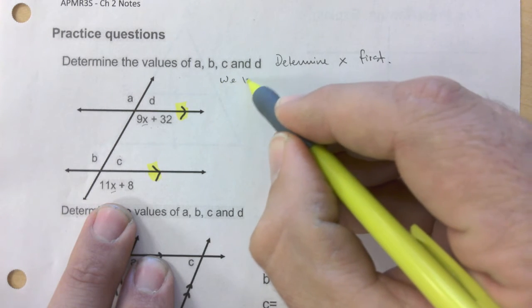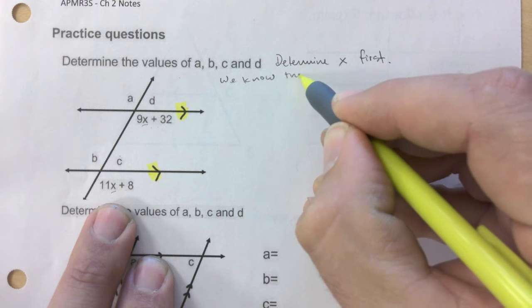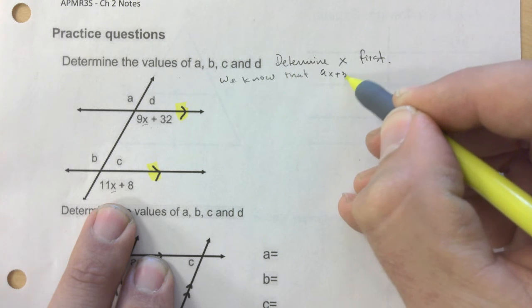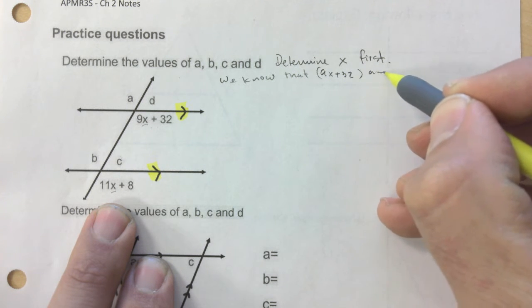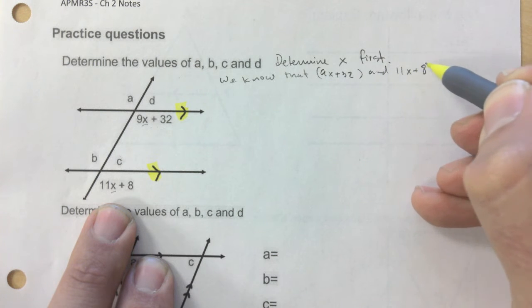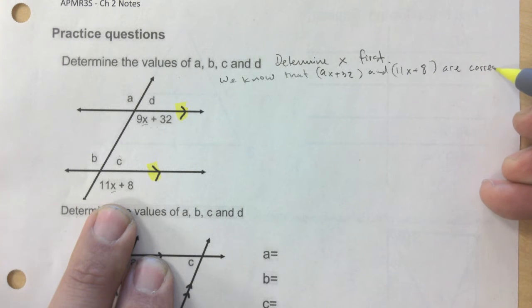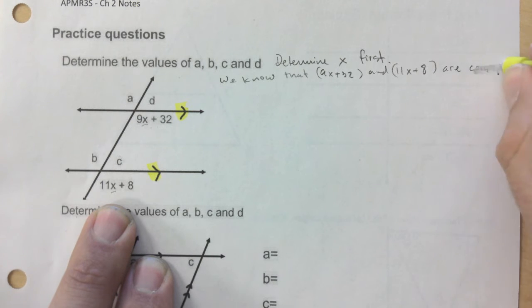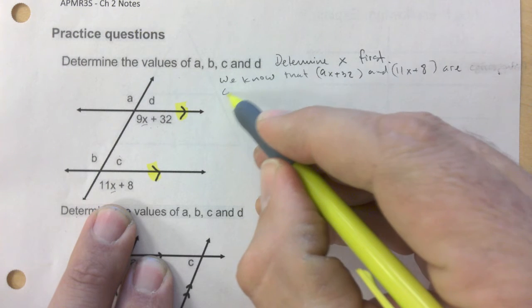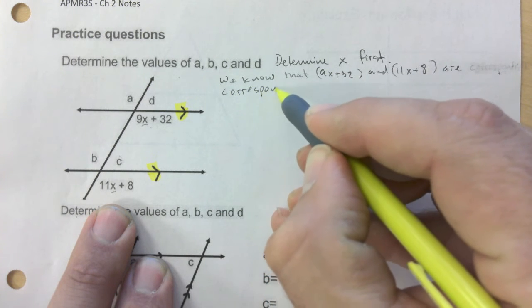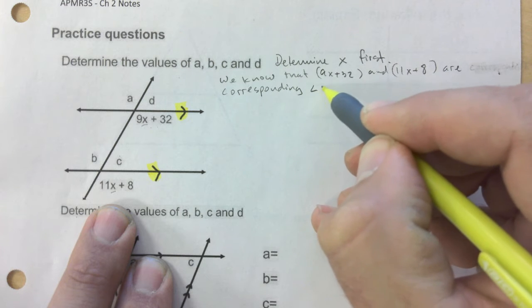Okay, we know that 9x plus 32 and 11x plus 8 are what? What kind of angle? What name do we have for these? Corresponding, right? Are corresponding angles.